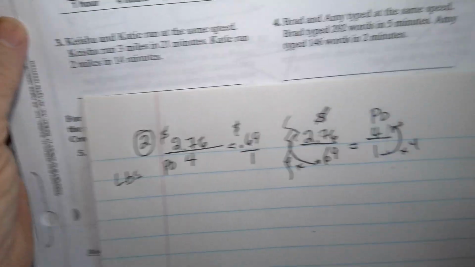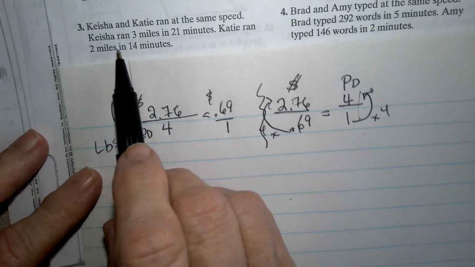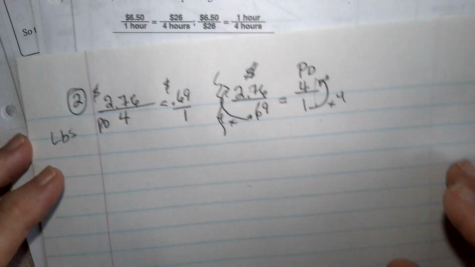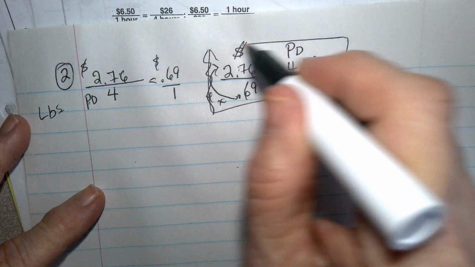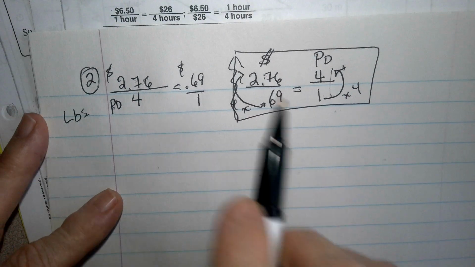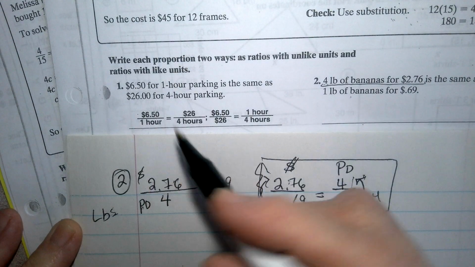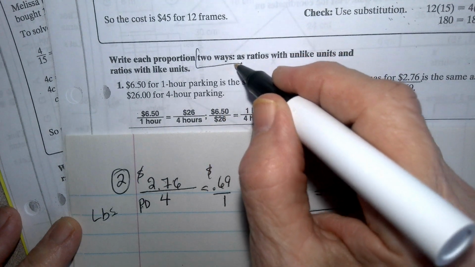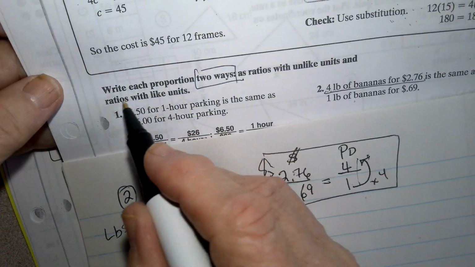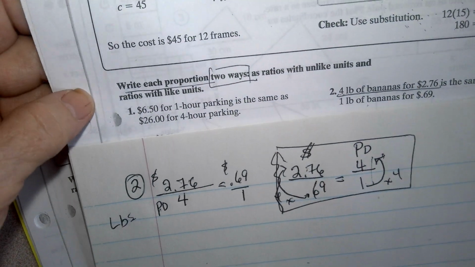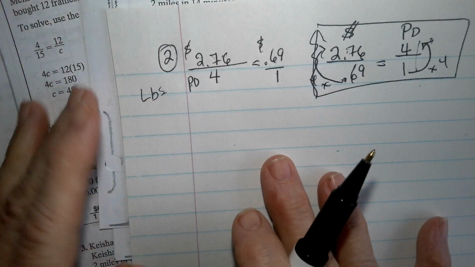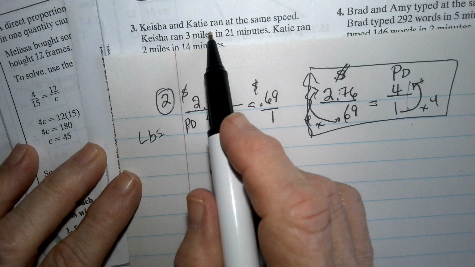We're just setting these up in a different way. It says Keisha and Katie. There's no question; you're just setting the ratio up in 2 different ways. It's already solved basically. Write the proportion in 2 ways. So on the next one, again, we're going to learn how to set it up in 2 different ways. We've got Keisha and Katie.